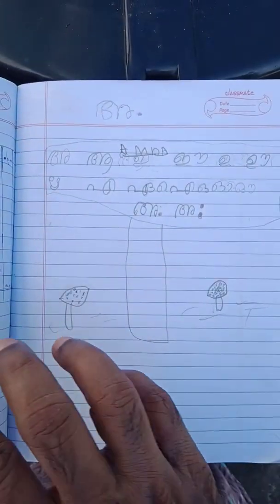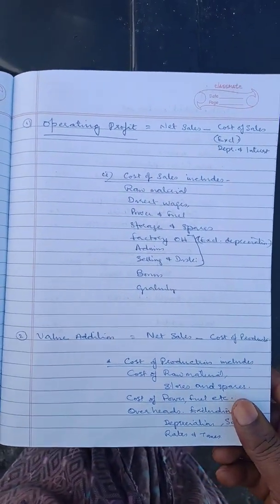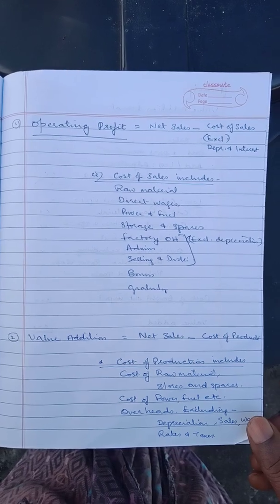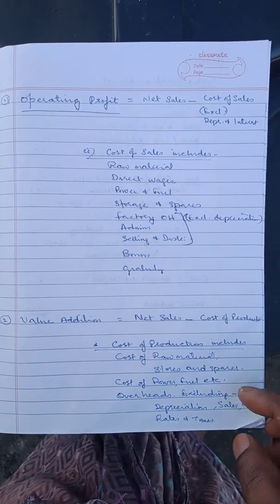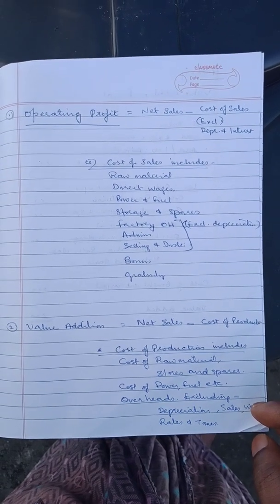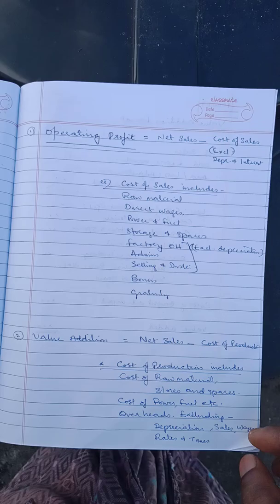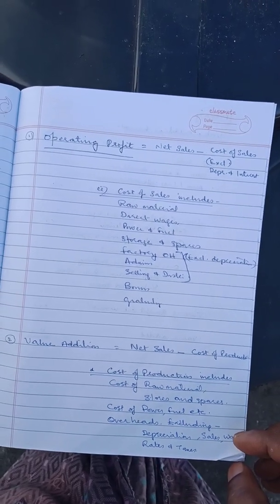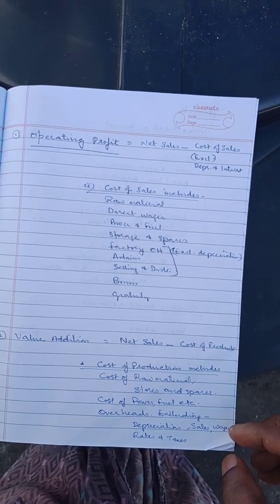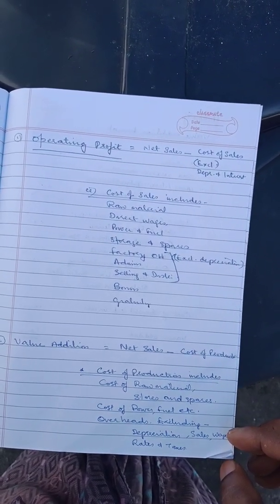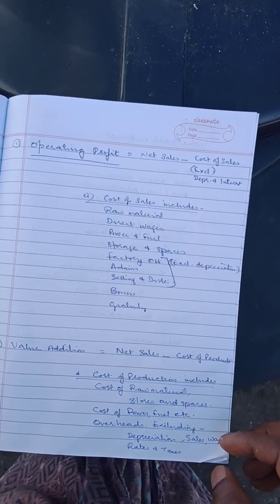First is operating profit. Operating profit is equal to net sales minus cost of sales excluding depreciation and interest. Please note down the components of cost of sales. They are raw materials, direct wages, power and fuel, stores and spares, factory overhead, admin overhead, selling overhead, and bonus and gratuity.